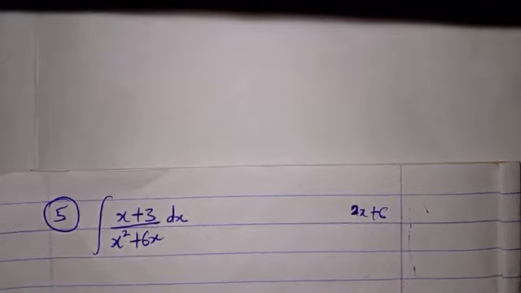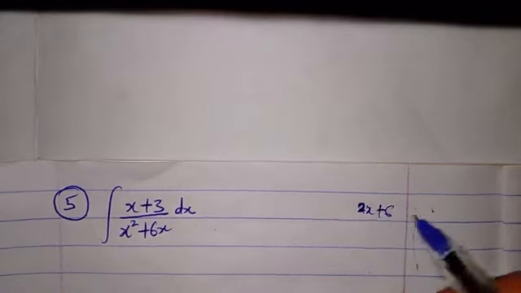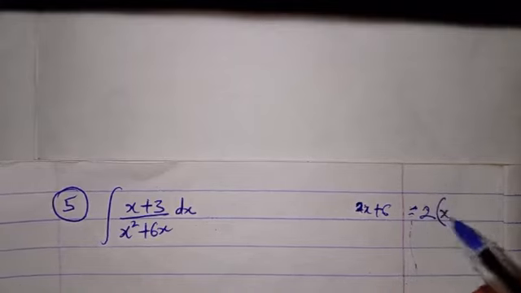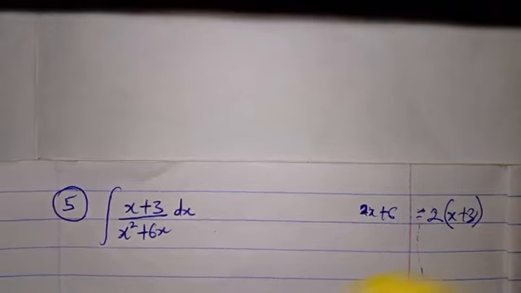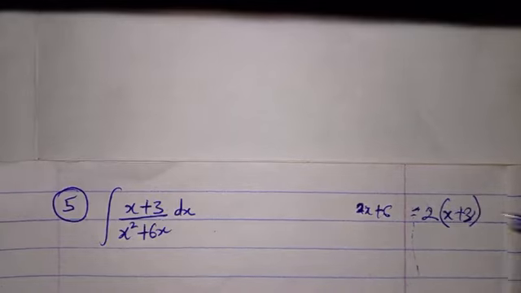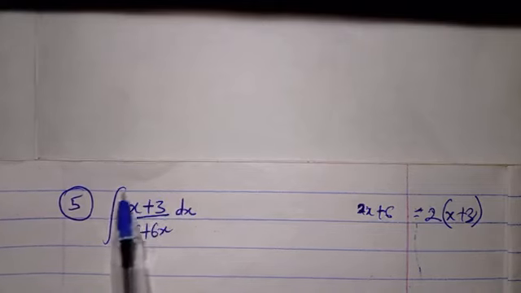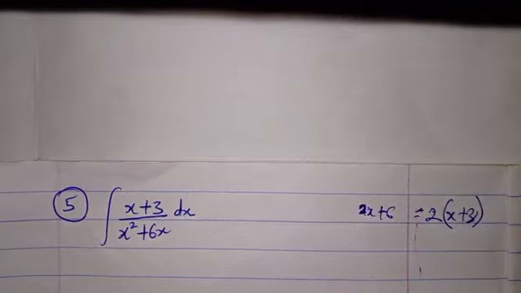Look at 2x plus 6. Can you see that x plus 3 is a factor of 2x plus 6? What do I mean by factor? If I bring 2 out from here, I'll have 2 in bracket x plus 3, right? So can you see that there is x plus 3 here and x plus 3 here as well? I'm not concerned about the 2 because 2 is a constant. So what I want to do is to make everything at this numerator 2 in bracket x plus 3.